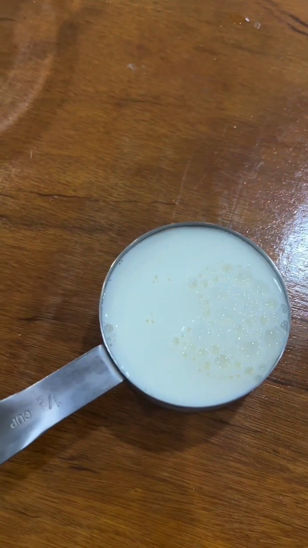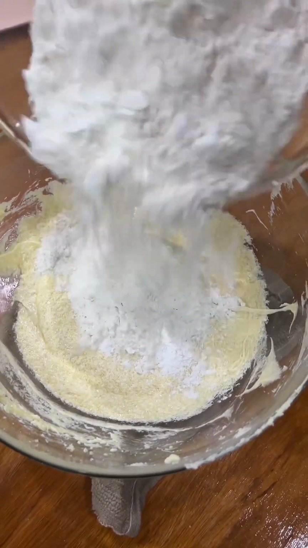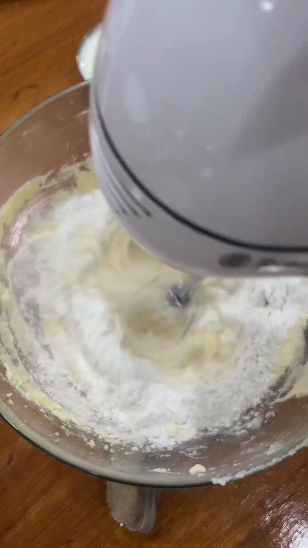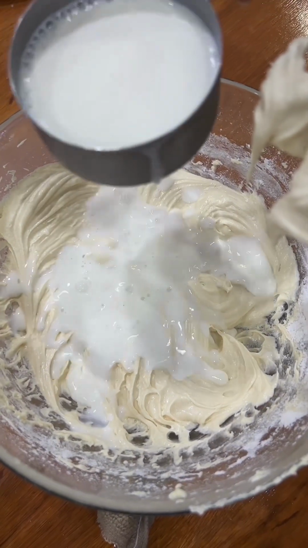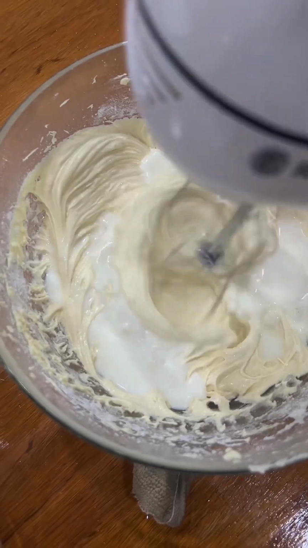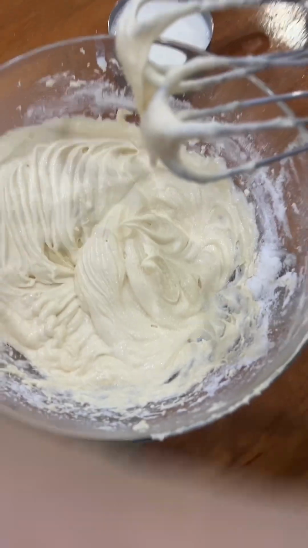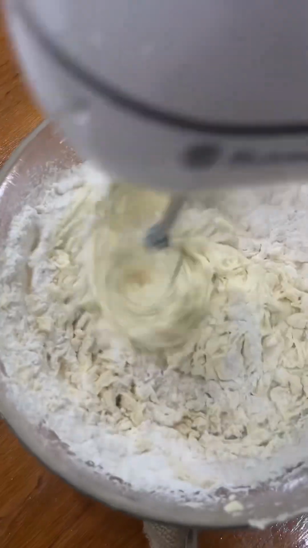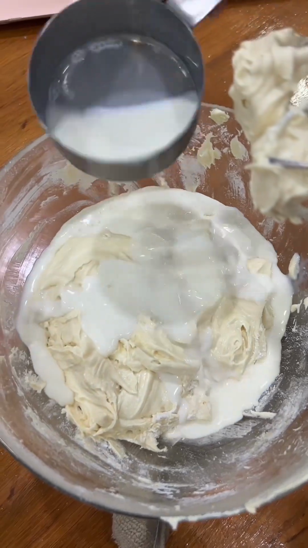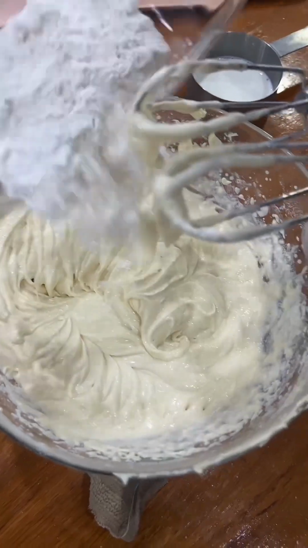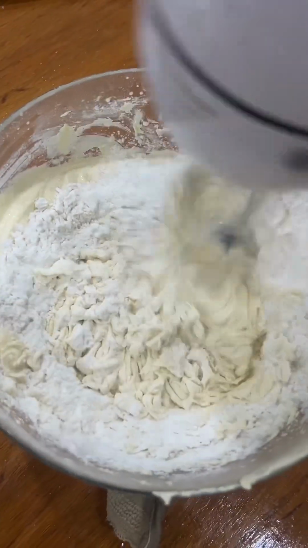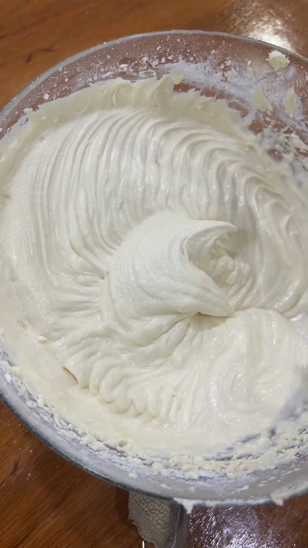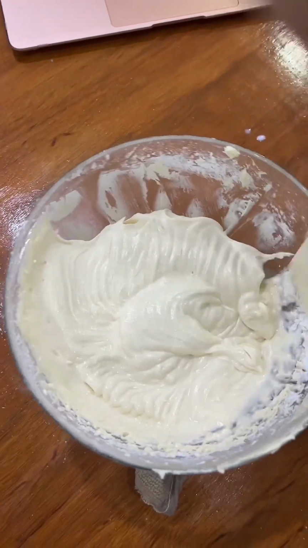Alright, first start with the flour. Maybe divide it into 3 parts. Alright. Same for the milk, 3 parts. Repeat the step with the dry flour and the milk. Second part of milk. Last part of flour. Last part of milk. Scrape all the way down.